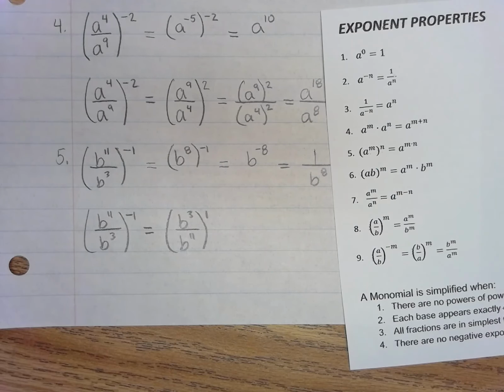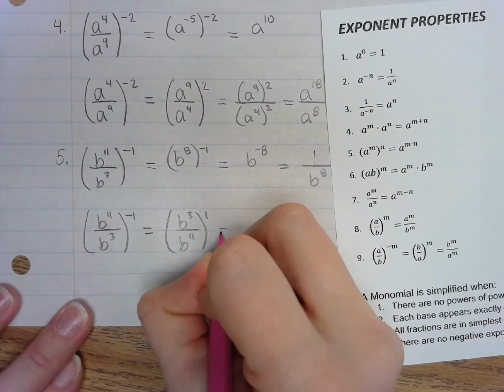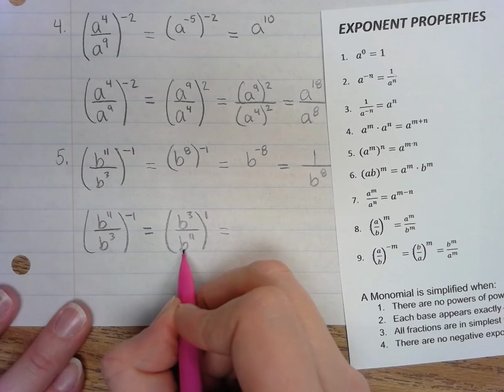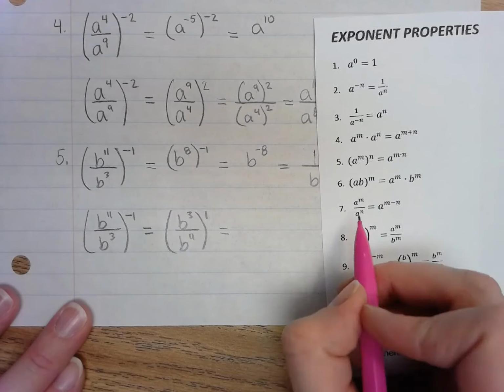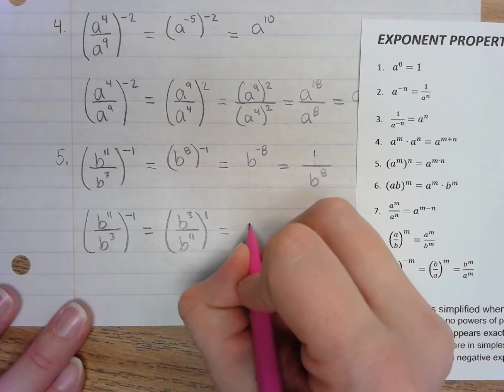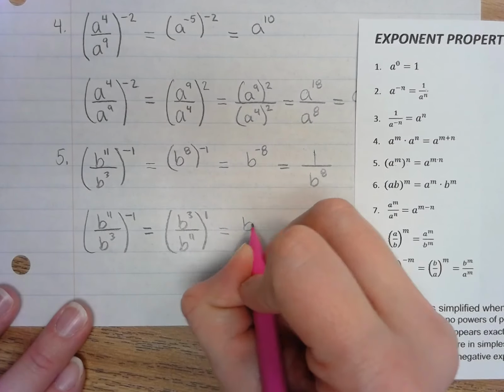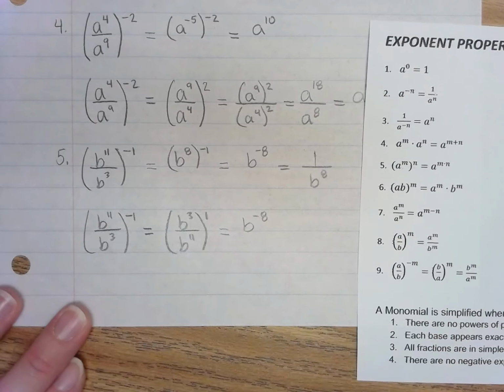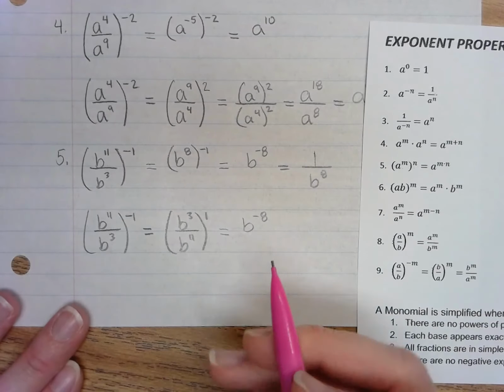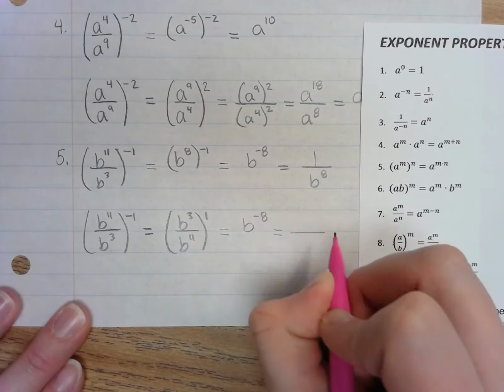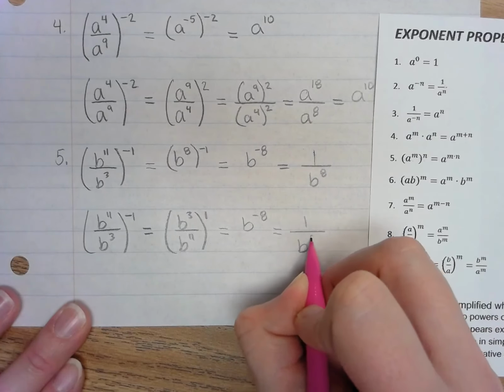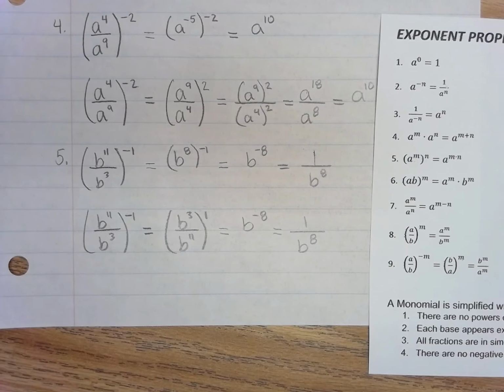A positive 1 exponent really is not necessary to write, so really this is just b to the 3rd over b to the 11th. So that property says we can subtract: 3 take away 11 is negative 8. And because we have a negative exponent, it is going to get moved to the denominator as a positive. So notice it is the same simplified answer, and almost the same amount of steps.